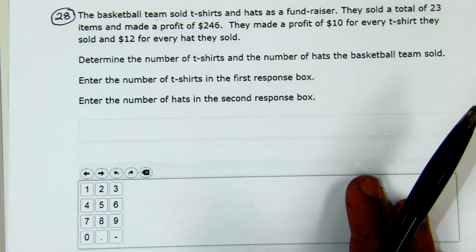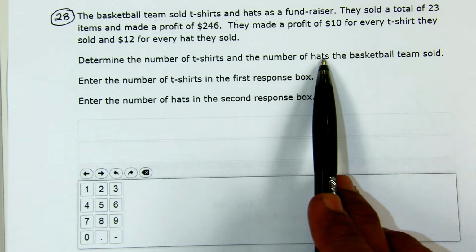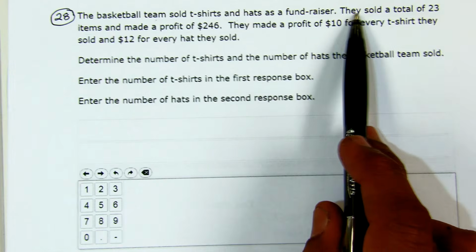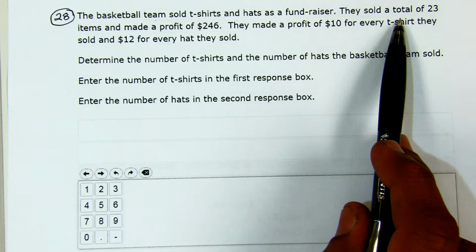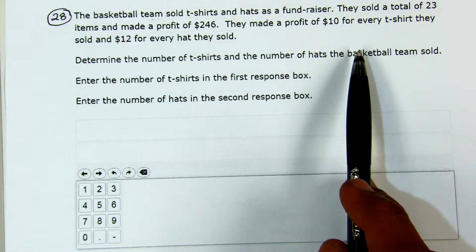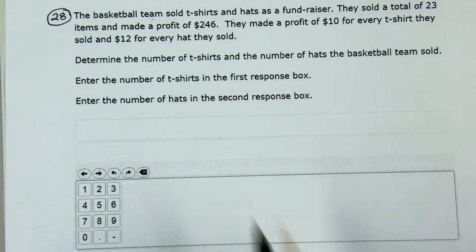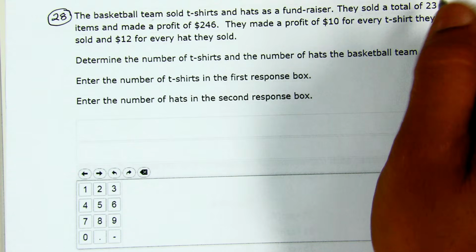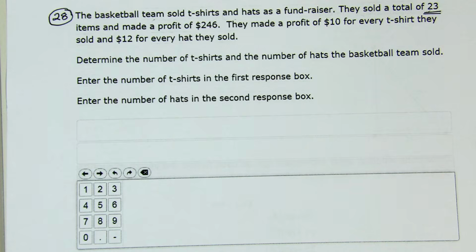And the question is asking us to determine the number of t-shirts and the number of hats the basketball team sold. Alright, so looking at this question, it needs us to solve a system of equations. So first of all, we have to come up with the system of equations, and then we can go ahead and solve it, right? So I'm gonna underline a couple of important numbers here. The first number that I'm gonna underline is 23. That's how many items were sold. So we can come up with the equation for that.